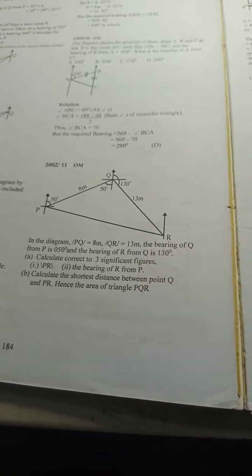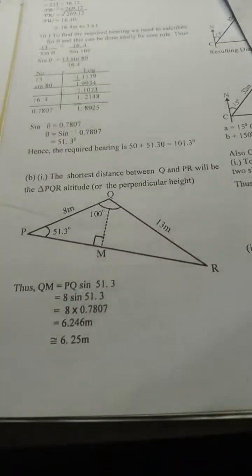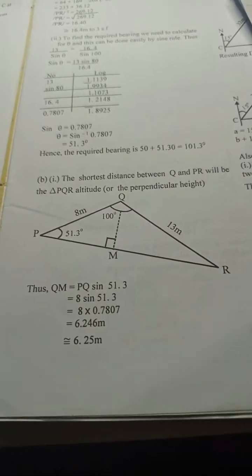So hence the area of the triangle. Now the last thing we have to do is to calculate the area of the triangle. If I reconstruct the triangle, it is like this, and we have to calculate the area.